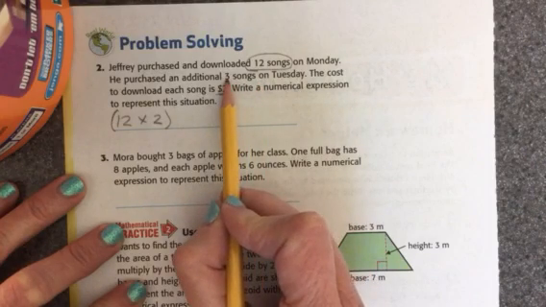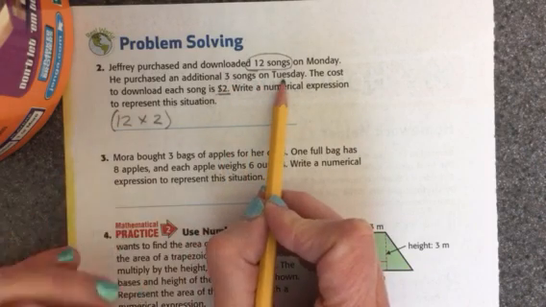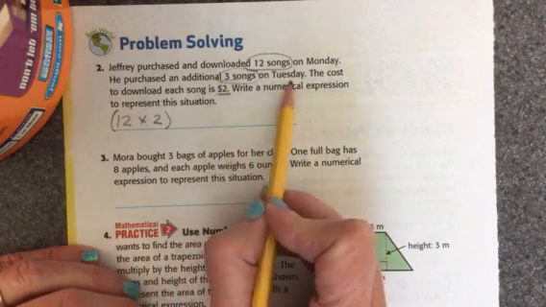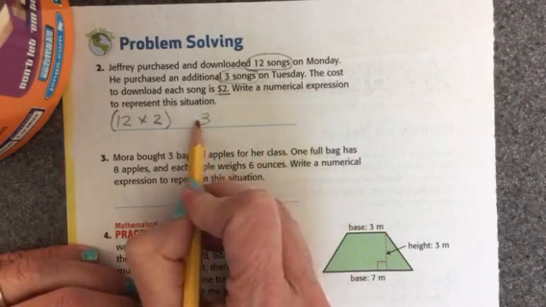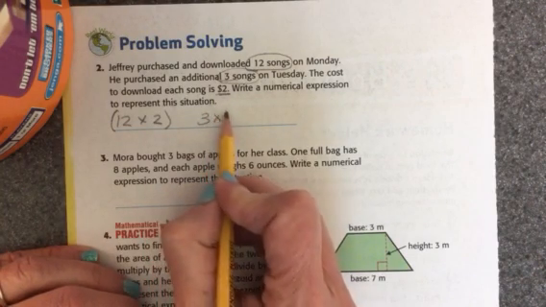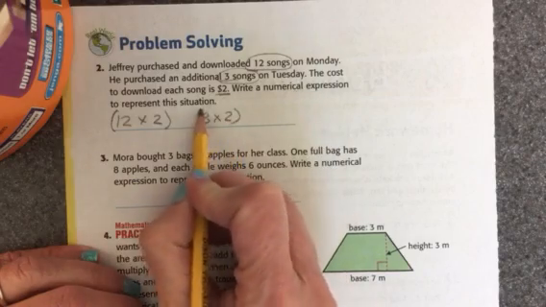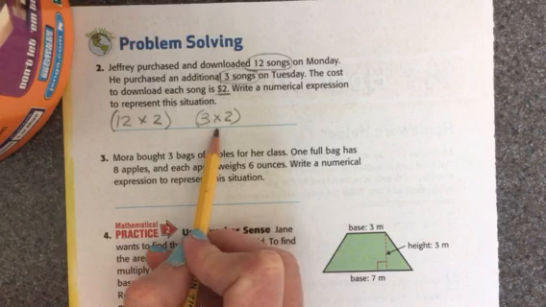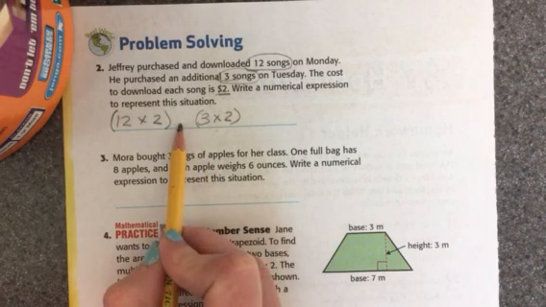Then we're going to do the songs that he purchased on Tuesday. He purchased 3 songs on Tuesday, so I'll write down 3. And those songs also are $2, so I will times by 2 and put those in parentheses. Now I need to decide, how am I going to put these numbers together? Am I multiplying them, adding them, subtracting? What am I doing?